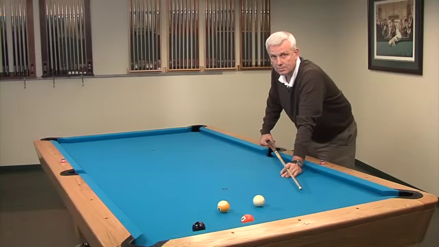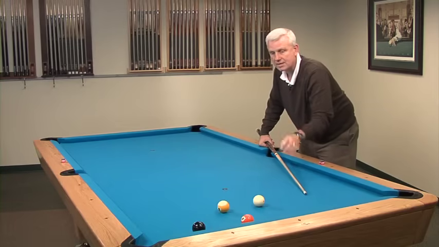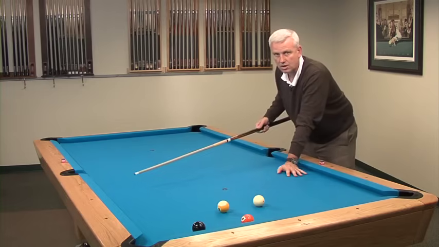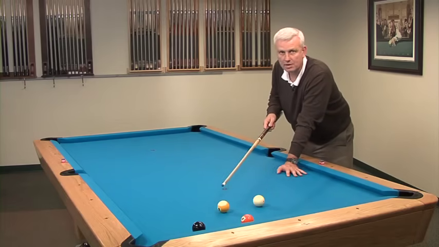Here's an interesting safety play. It involves both distance, rails, and barriers, all in trio here. I'm going to play a stop shot on the 5, move the 5 ball a long ways down the table, leave the cue ball right here on the cushion, and employ the 9 ball as my barrier.